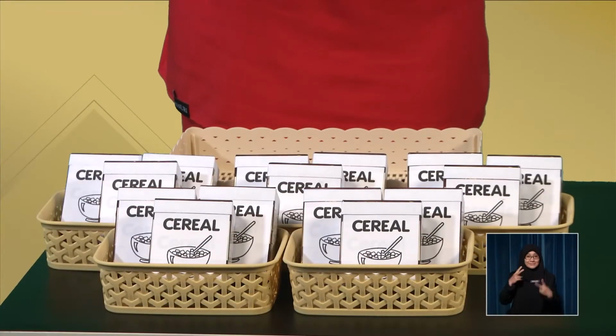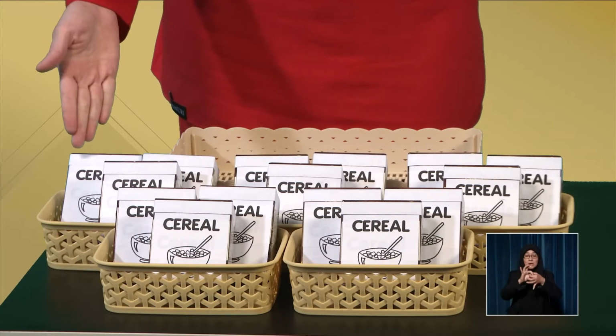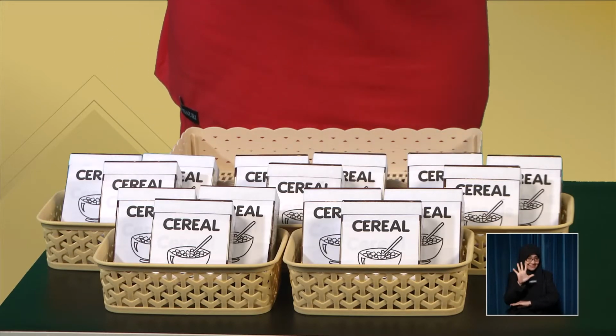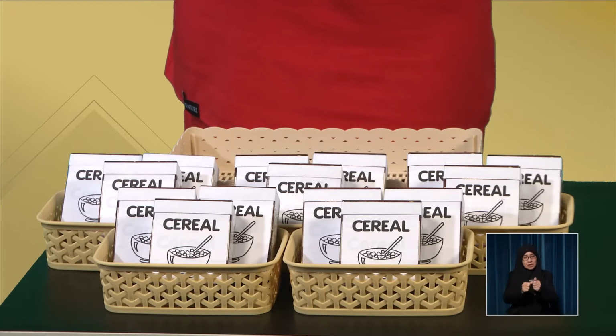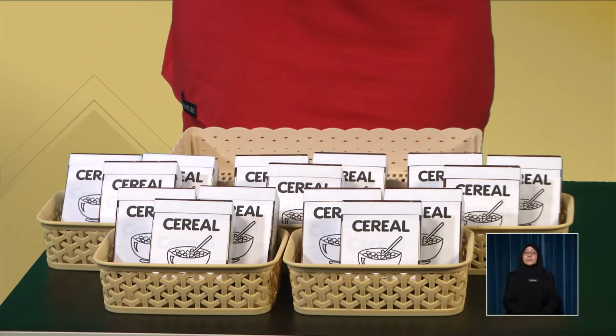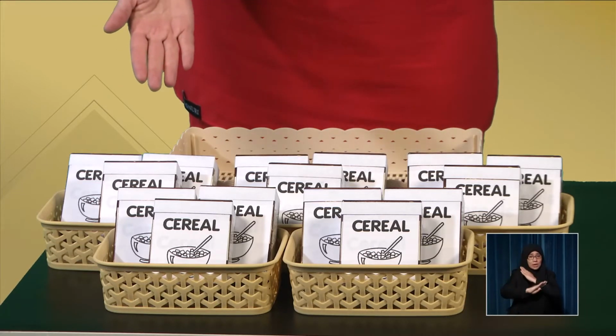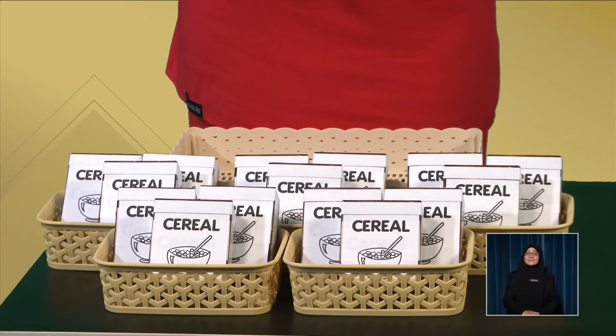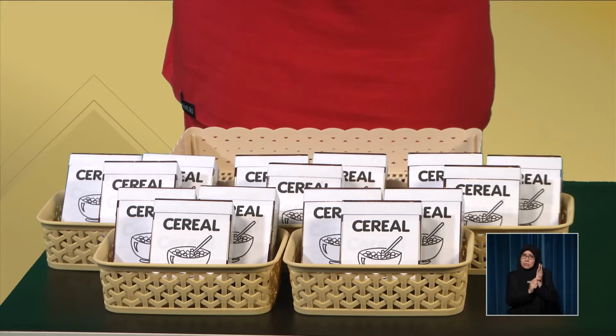I have 5 baskets of cereal. 1, 2, 3, 4, and 5. Each basket has 3 boxes of cereals. 1, 2, 3. There are 5 baskets of cereals and each basket has 3 boxes of cereals. When we add them together, this is how we would write the mathematical sentence.